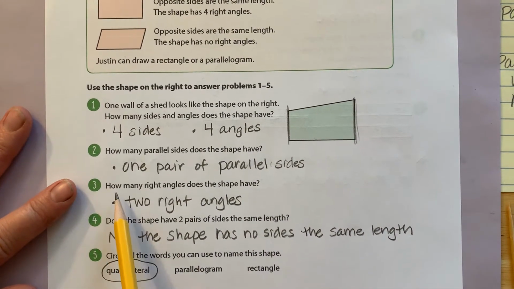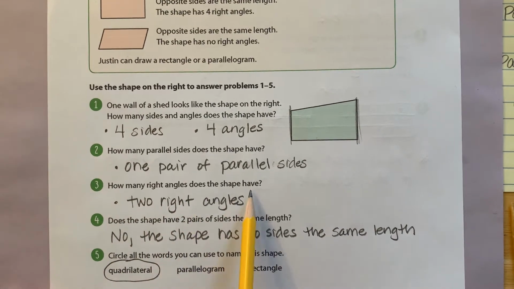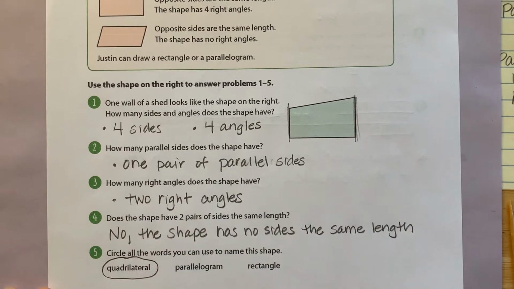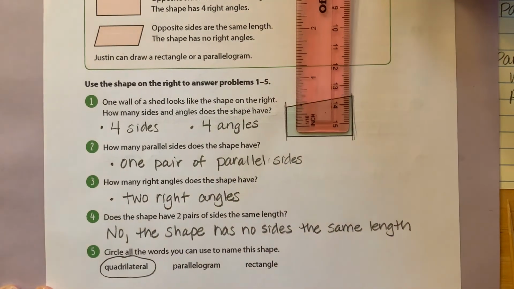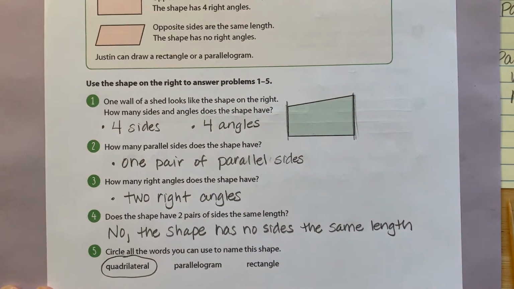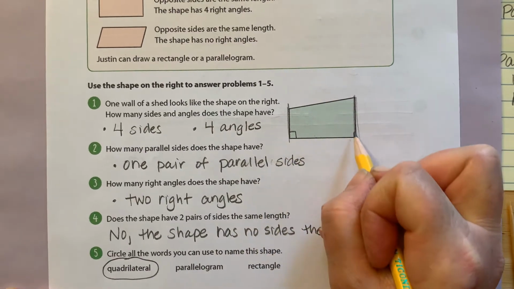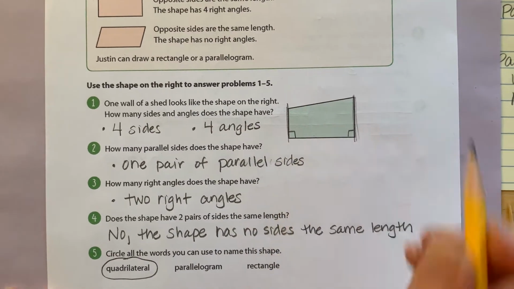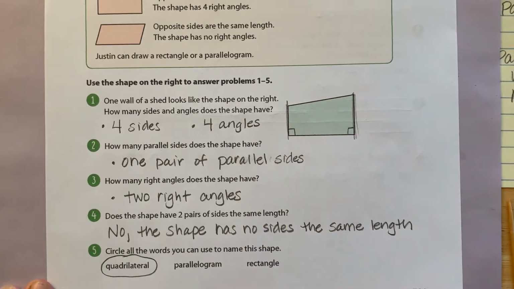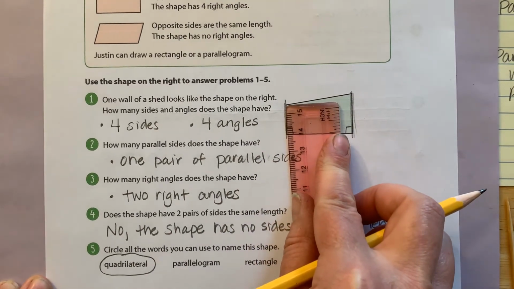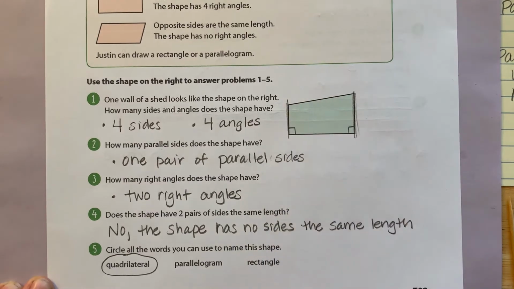Okay, number 3, how many right angles does the shape have? Remember, look for your corners. There's a corner and there's a corner. So these are our right angles. And when you get into middle school, we mark them by putting right angle symbols on them. So there's 2. These do not make corners. Even though that one looks like it's going to, it really doesn't, because see how it starts going up?